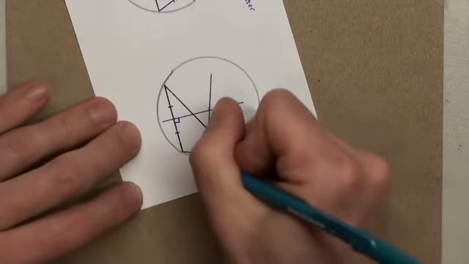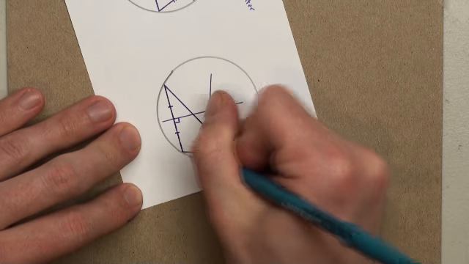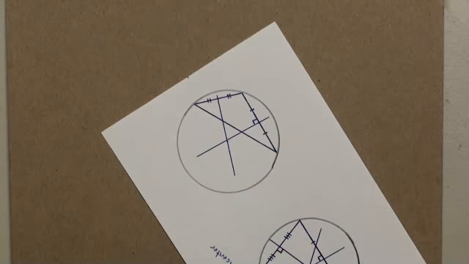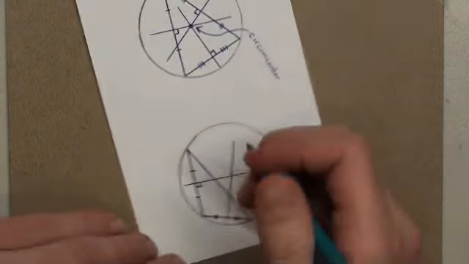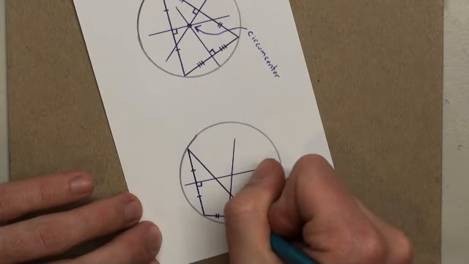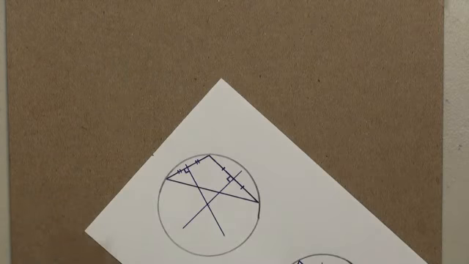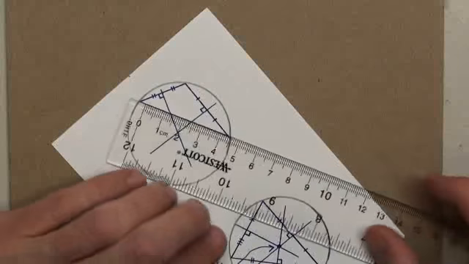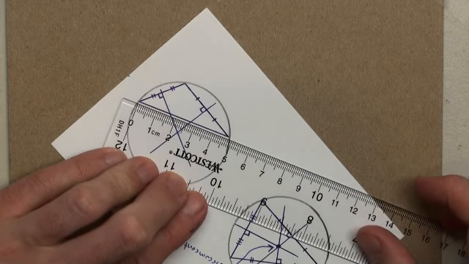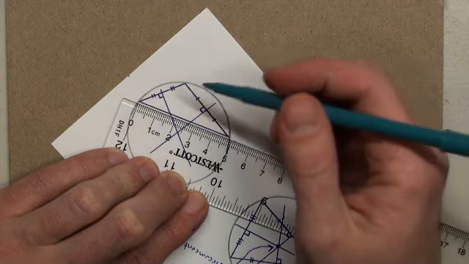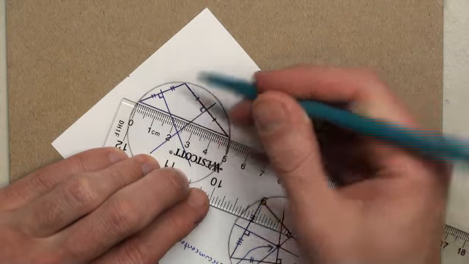Alright, and we know that this side is congruent to this side. And now we got one more side. Oh, I didn't draw my perpendicular marker. And we got one more to do here. This is 4.8. So I'm going to go to 2.4.